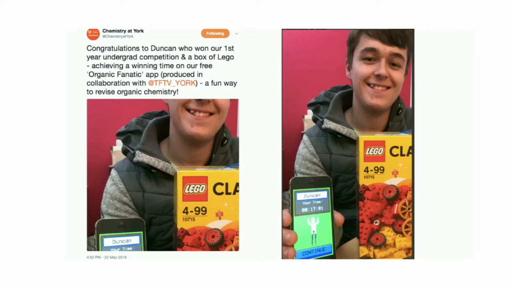Duncan, you can actually see, got a very quick time, somehow, of 17 seconds. And the actual prize there was a big set of Lego, which hopefully you'll use for learning purposes. As you can see, we're trying to recognize the contribution of our undergraduates through posting it to the Chemistry at York account and, of course, cross-posting to Instagram. And we've tagged Theatre, Film and Television, they retweet it, things like that.